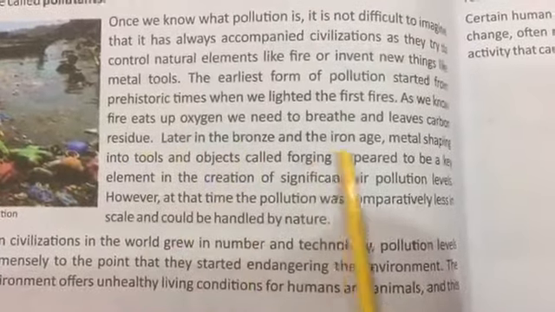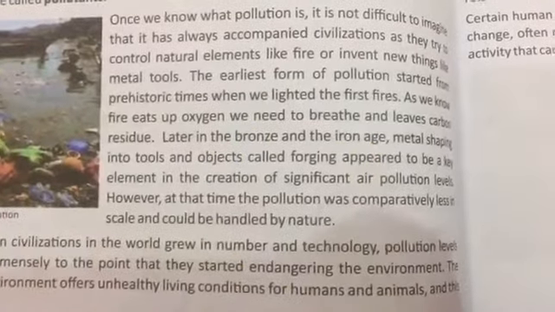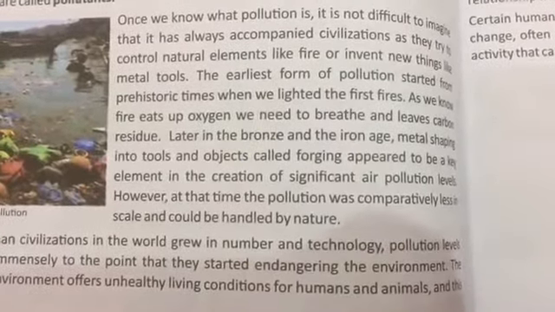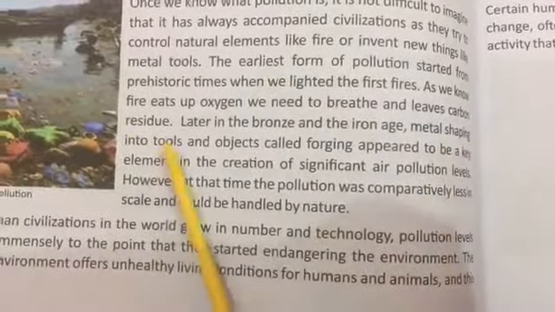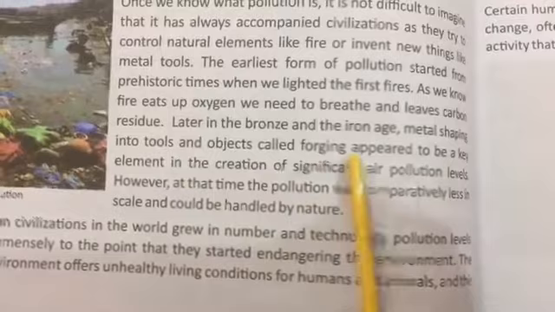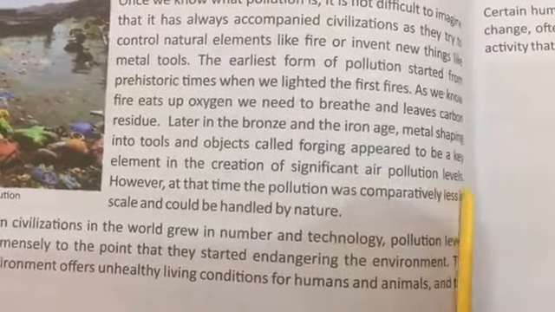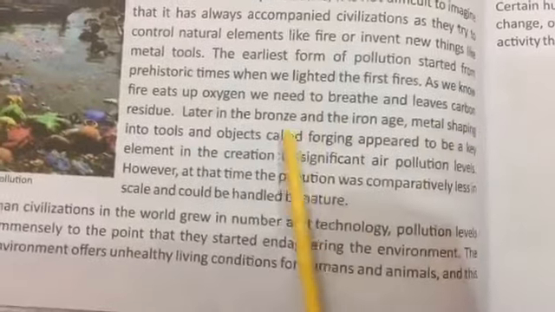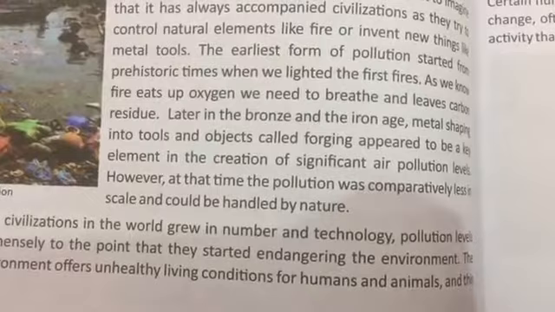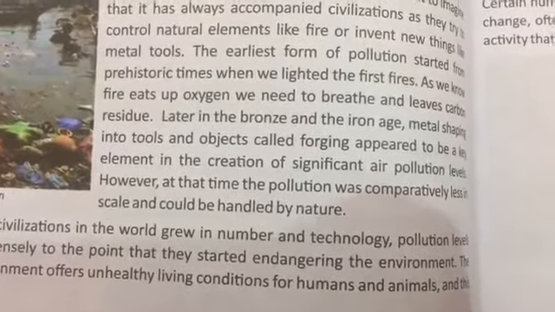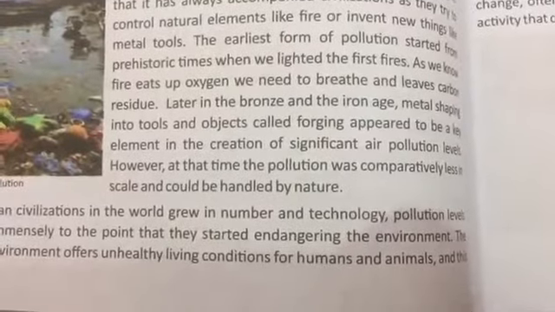Later came the Bronze and the Iron Age. These were the eras, the time durations known as the Bronze and the Iron Age. Metal shaping into tools and objects, called forging, appeared to be a key element in the creation of significant air pollution levels. In the Bronze and the Iron Age, people started making different objects, so that was another way of polluting the environment.